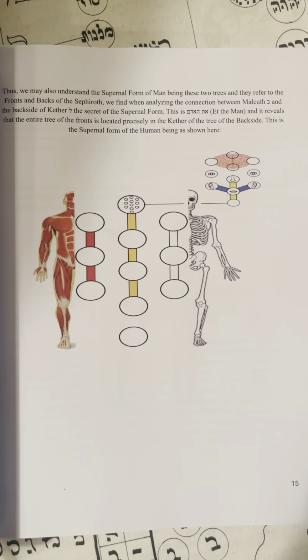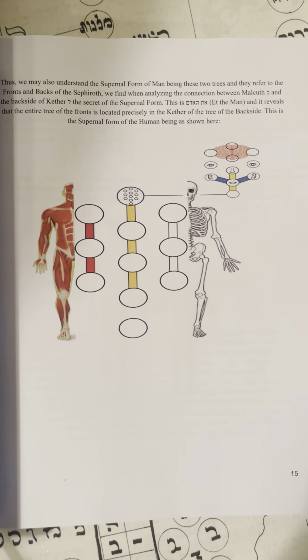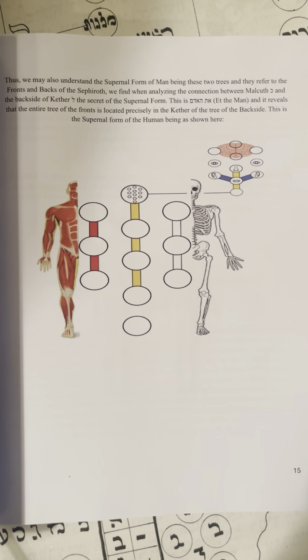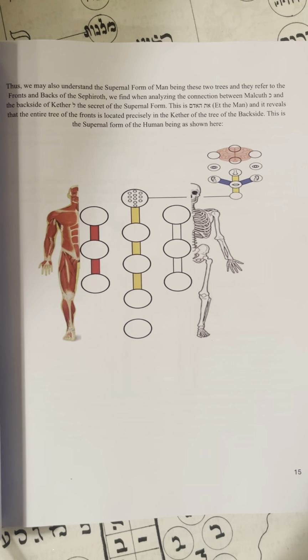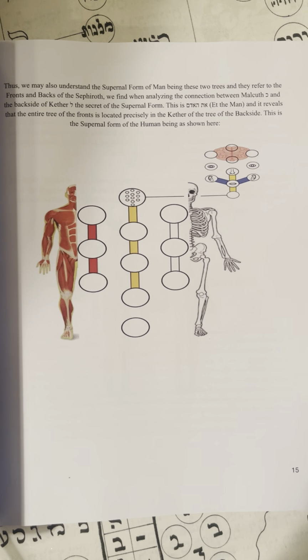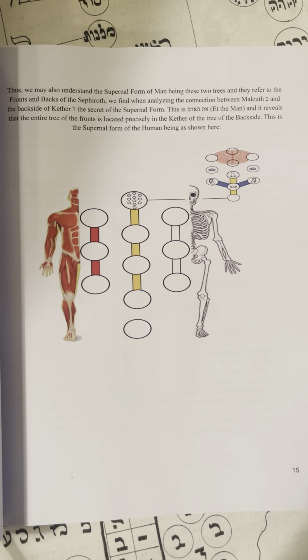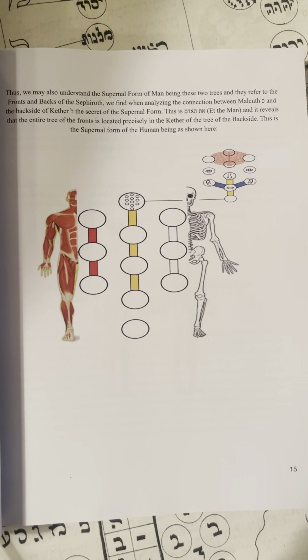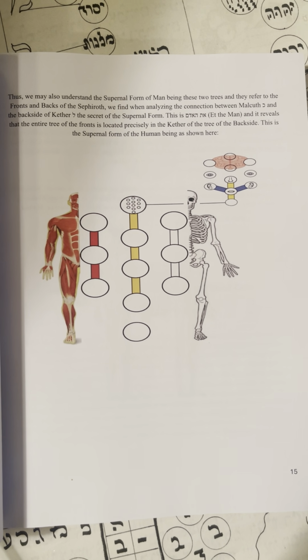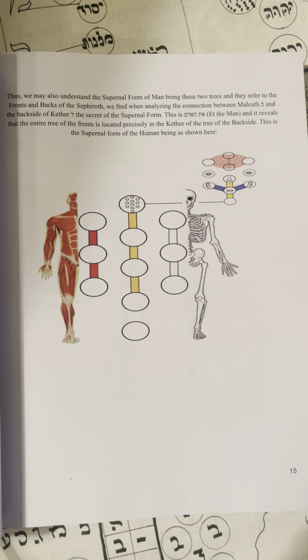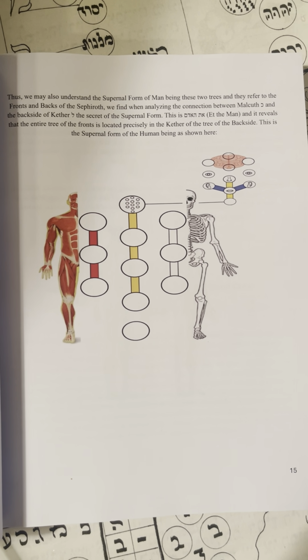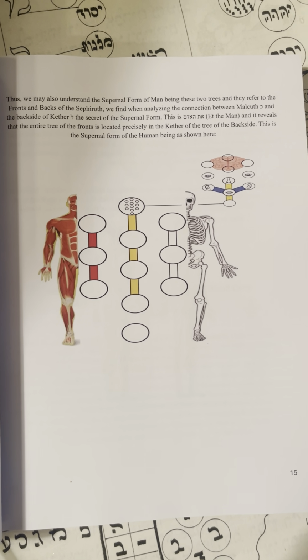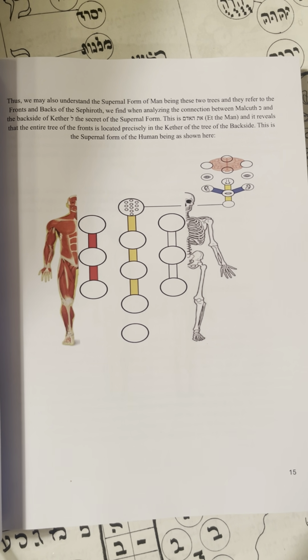Thus we may also understand the supernal form of man being these two trees, and they refer to the fronts and backs of the sefirot. We find when analyzing the connection between Malchus, which is Kaf, and the backside of Keter, which is Lamed, the secret of the supernal form, and this is Et Adam, Et the man, and it reveals the entire tree. The tree of the fronts is located precisely in the Keter of the tree of the backside. This is the supernal form of the human being, as it is shown here.